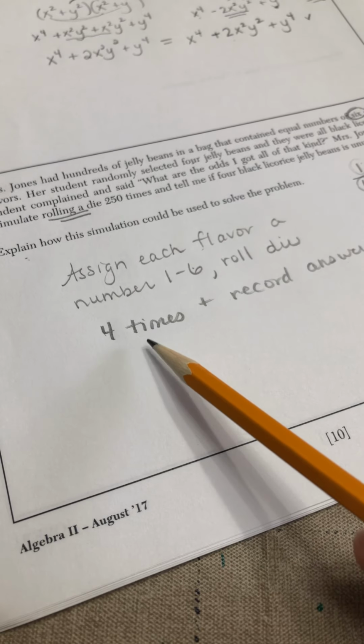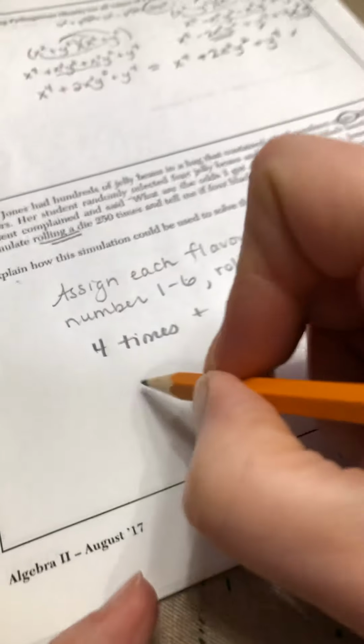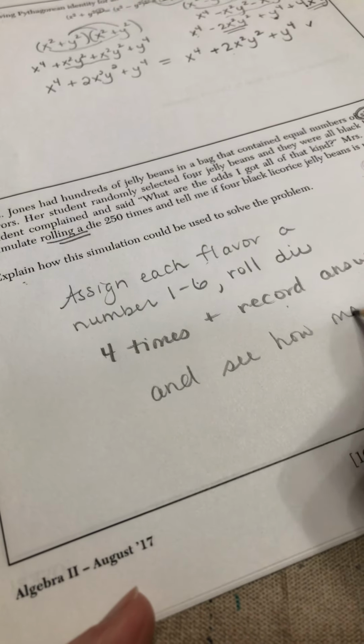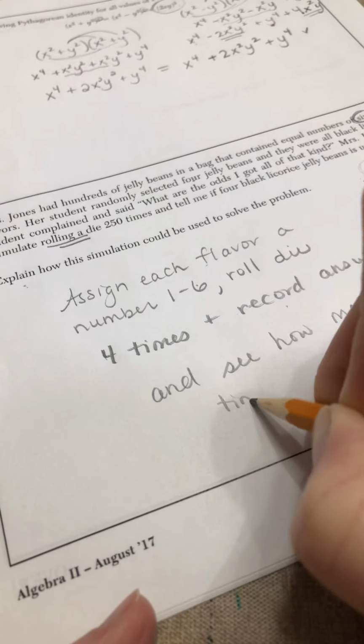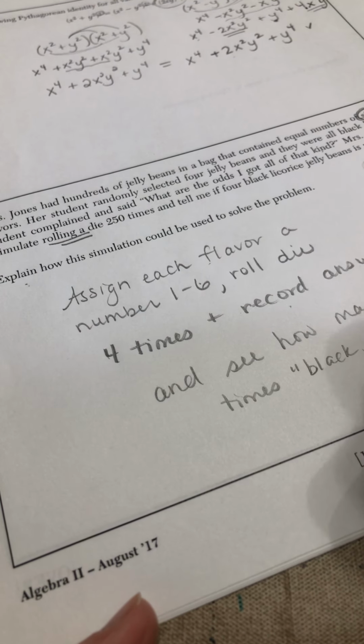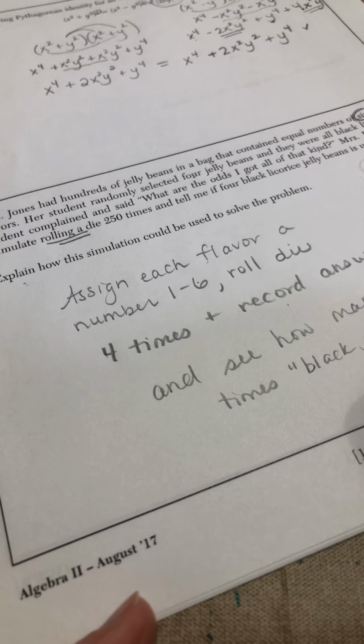So you roll the die 4 times and you just record your answers and see how many times the black jelly bean occurred.